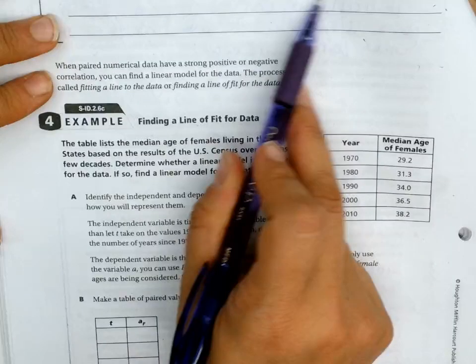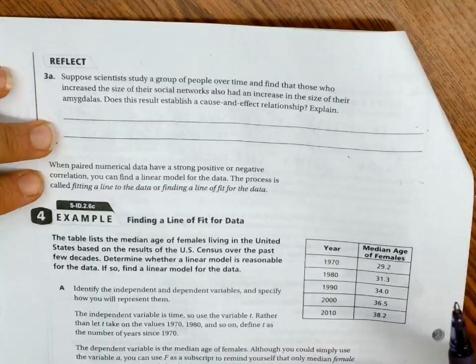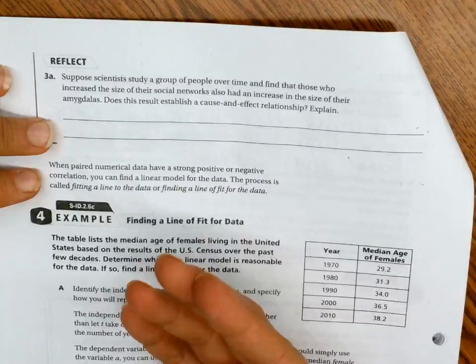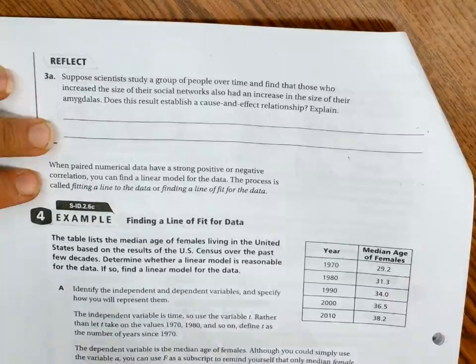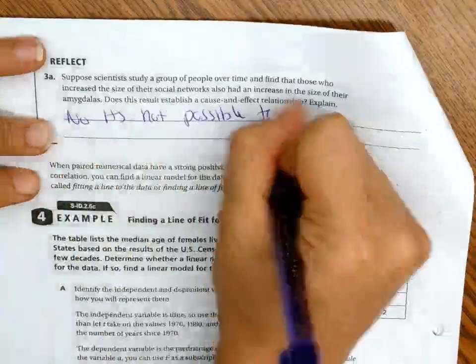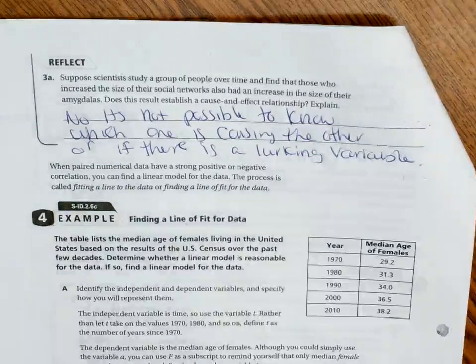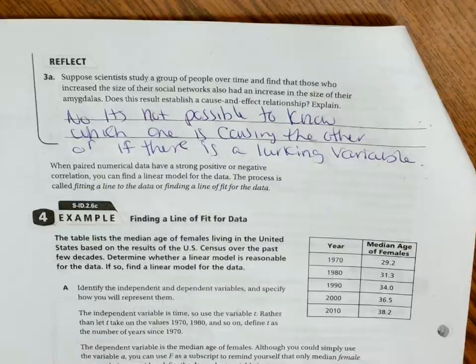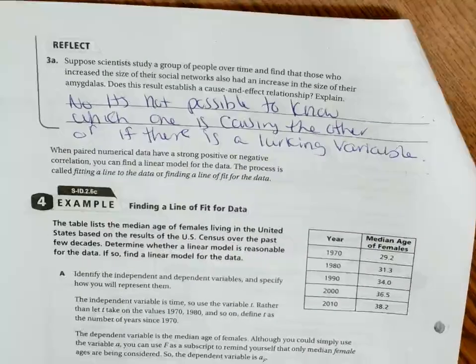So no, it's not possible to know which one is causing the other, or if there is a lurking variable. Right? We don't know for sure.